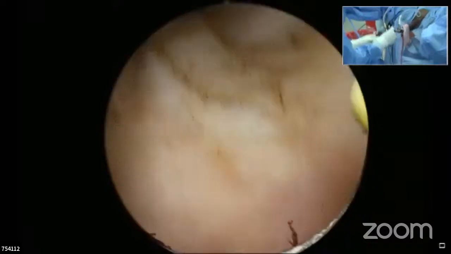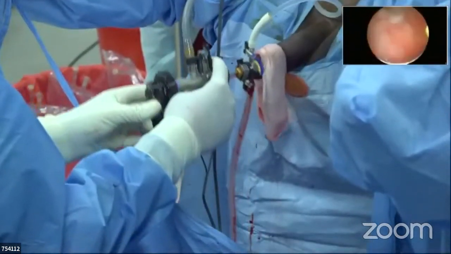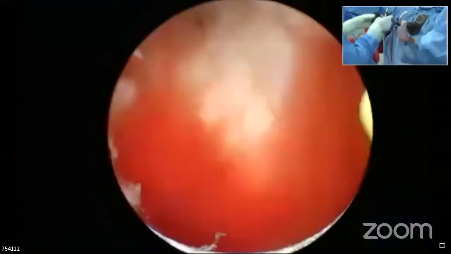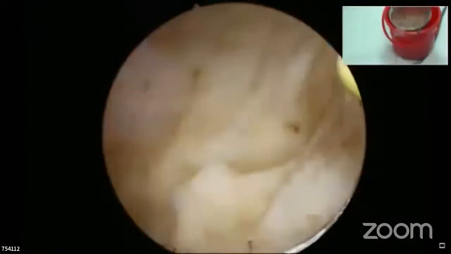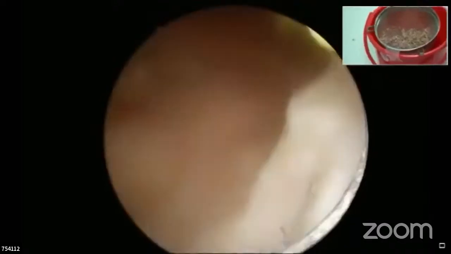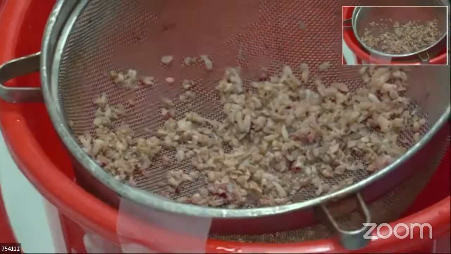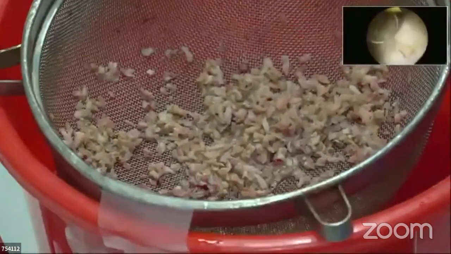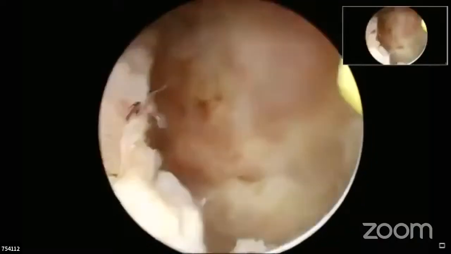External picture. How much is the tissue? Can you show the chips? No, reverse check. So that is the resected focus. Yes, that's right. Excellent, sir. Right, reverse.